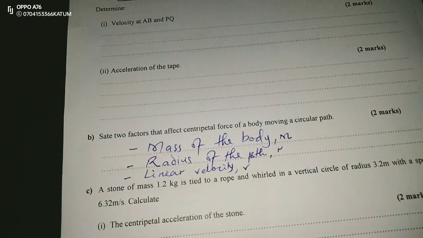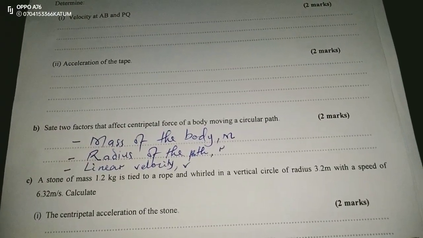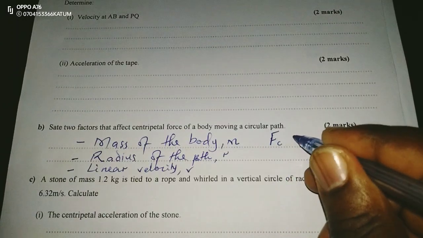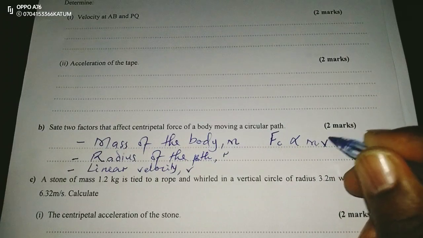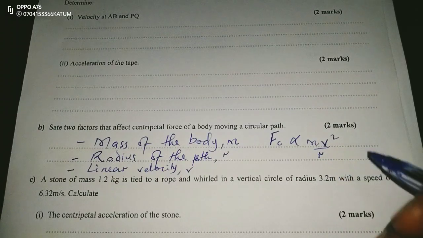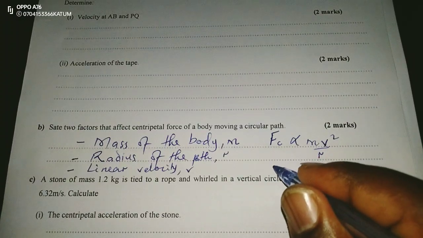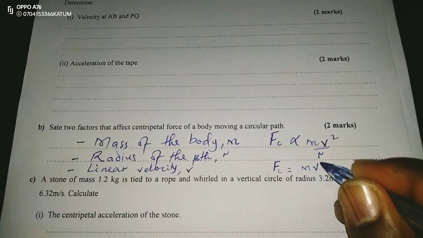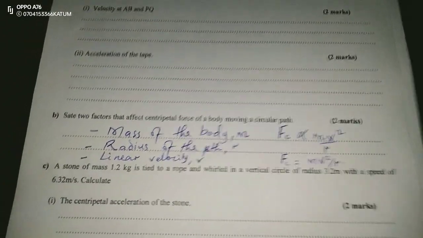Therefore, linear velocity v is also another factor that affects the centripetal force of a body in a circular path. With this now, I can briefly relate the three factors to the centripetal force. So centripetal force is usually directly proportional to the mass and the square of the velocity, but inversely proportional to the radius of the path. This means, doing away with the symbol of proportionality, we can say that centripetal force equals mv squared out of r.